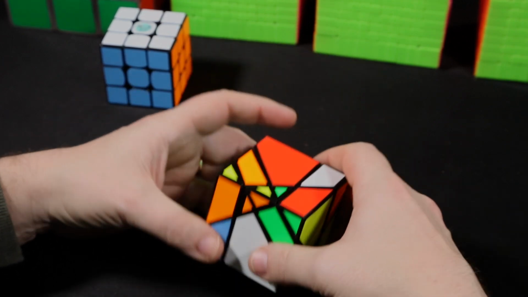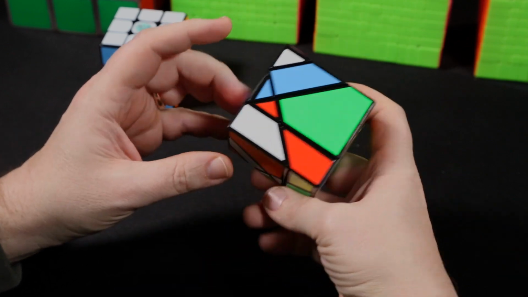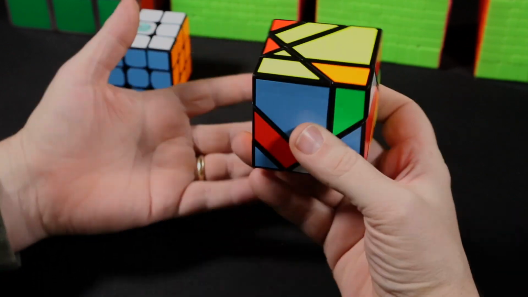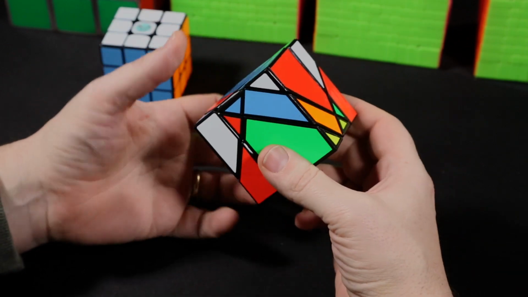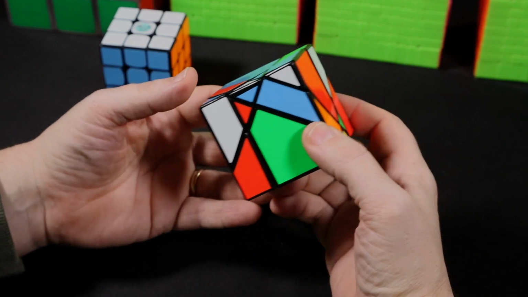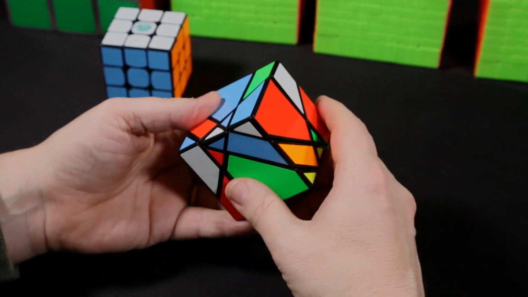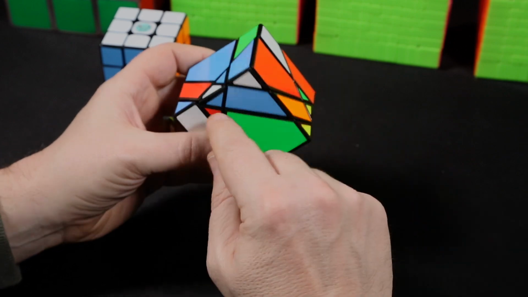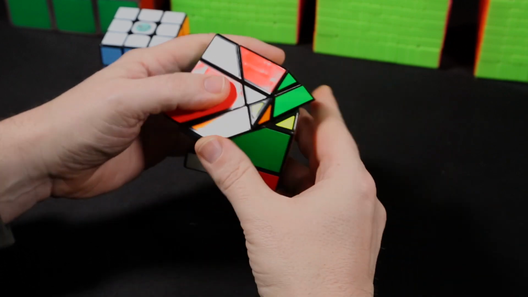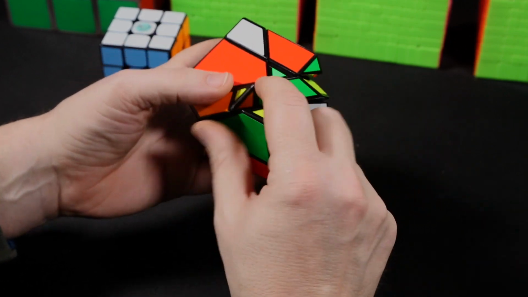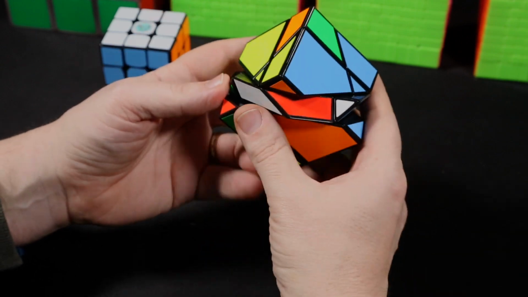All right. So we have this scrambled up. Now you'll notice that it doesn't really scramble up a lot because there's just not much to it, but we'll go ahead and solve it anyway. So our first step is going to be to get this middle layer. So let me show you that again. So it's this layer around here. We want to get that one correct.